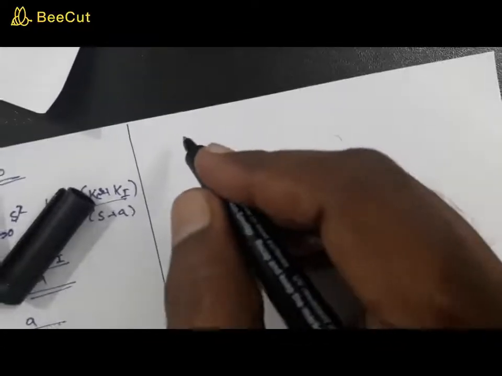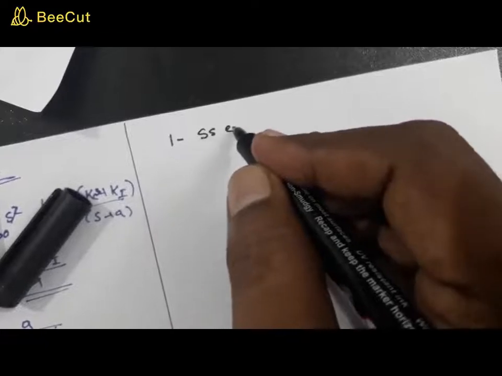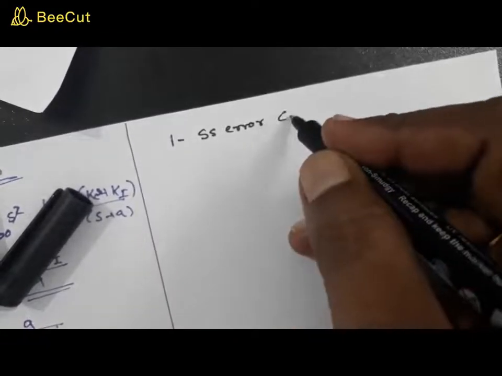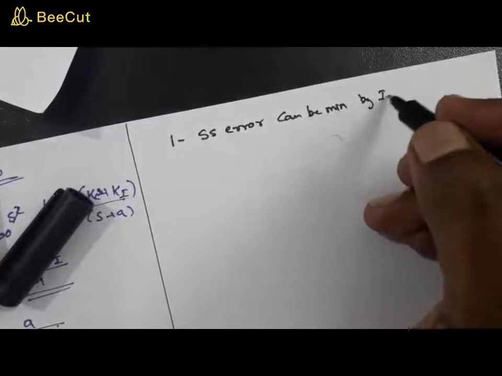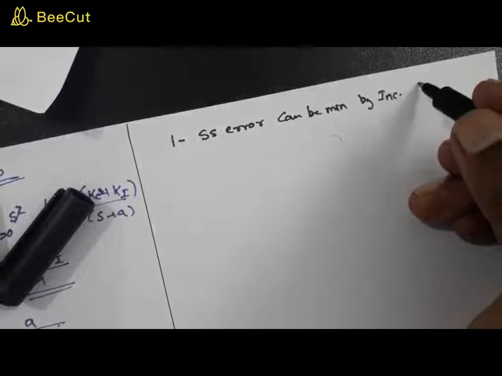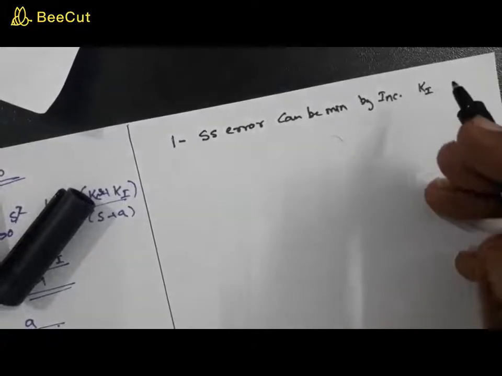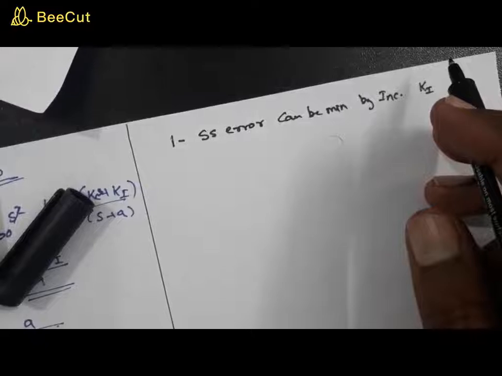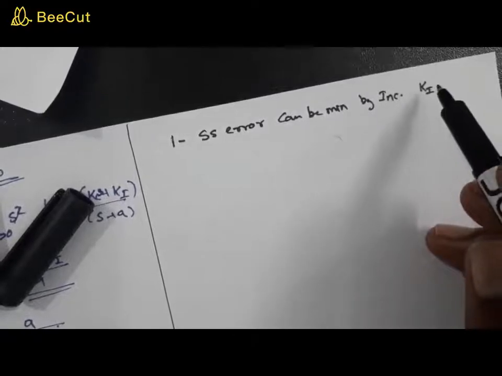Now let us summarize the features of a proportional integral controller. Number one, the steady state error, as we have seen, can be minimized by increasing Ki, which is the integral gain or the reset gain. We have seen that for both the cases, the effect of input as well as disturbance, it depends on the value of Ki.